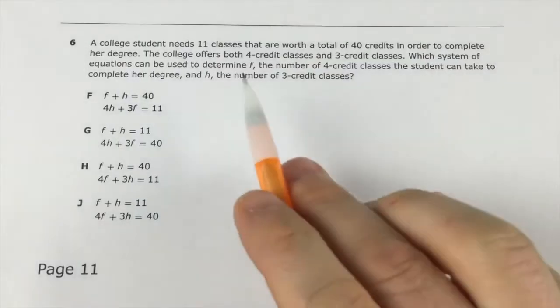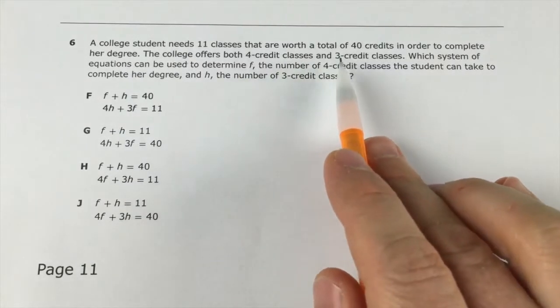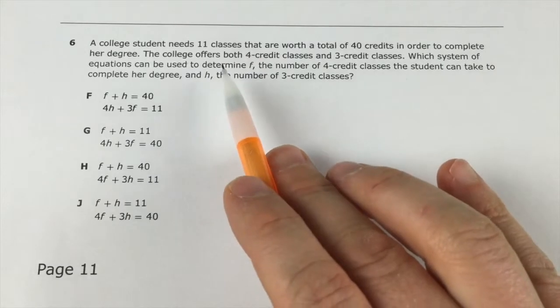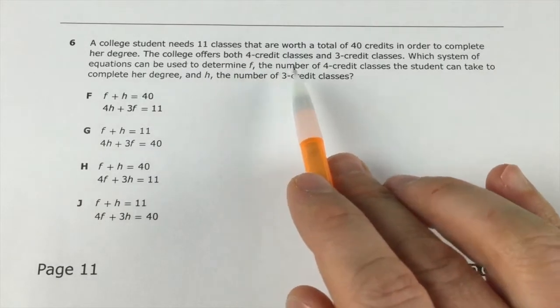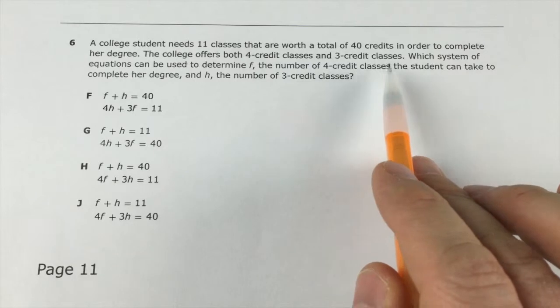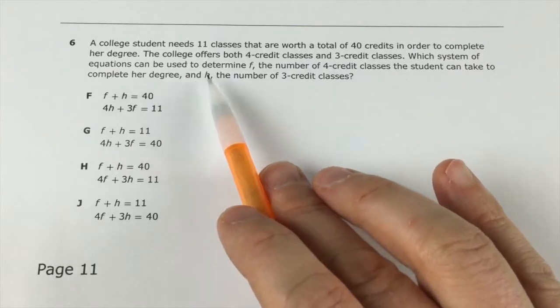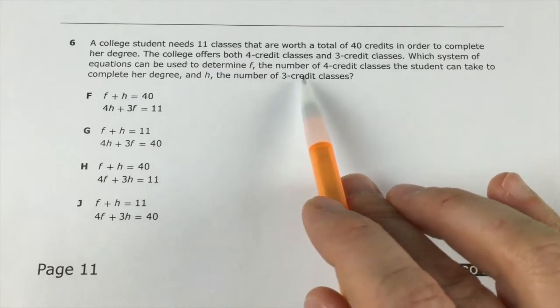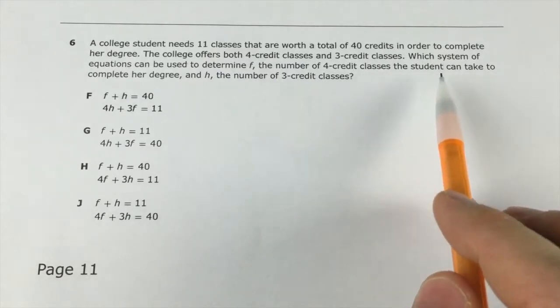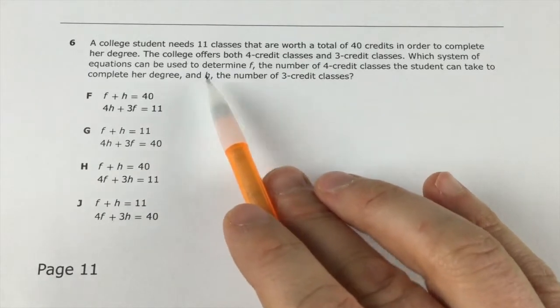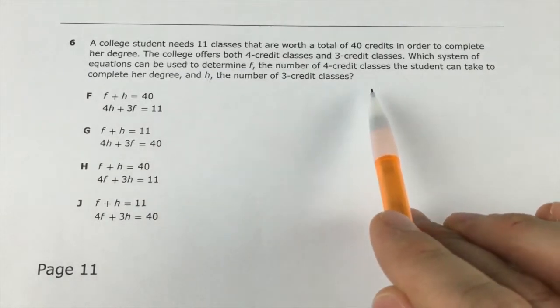A college student needs 11 classes that are worth a total of 40 credits in order to complete her degree. The college offers both 4-credit classes and 3-credit classes. Which system of equations can be used to determine f, the number of 4-credit classes the student can take to complete her degree, and h, the number of 3-credit classes?